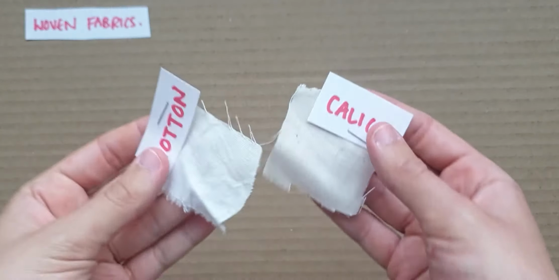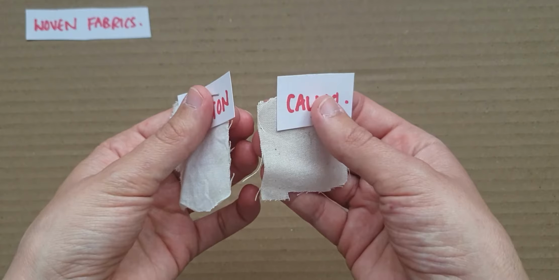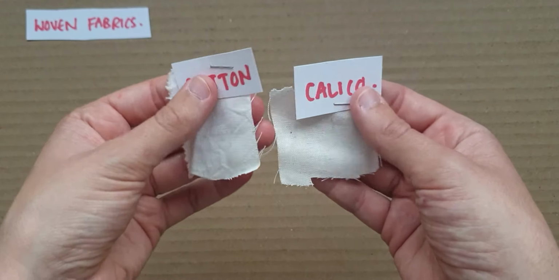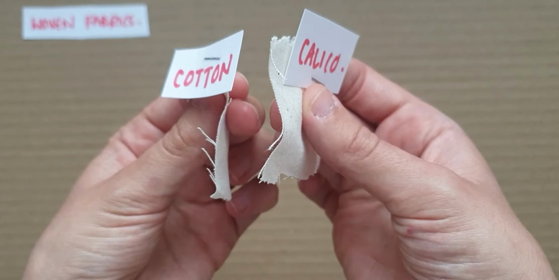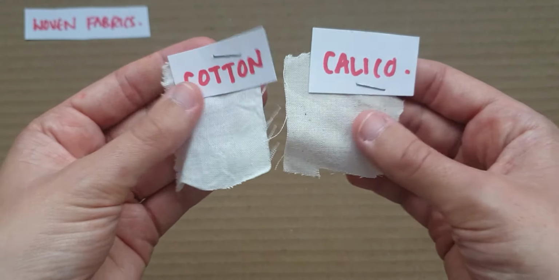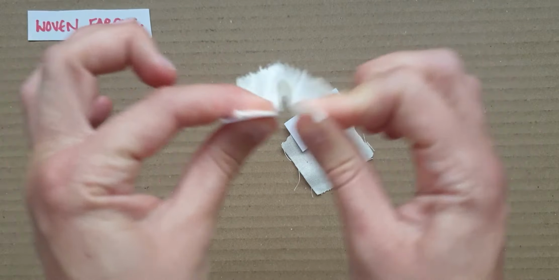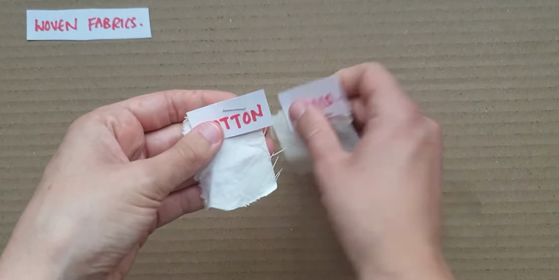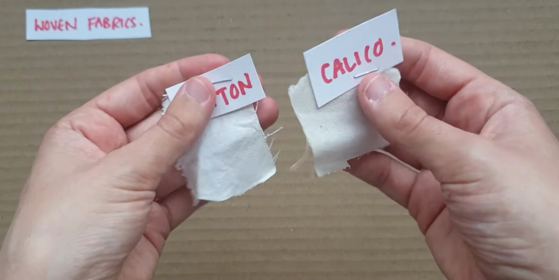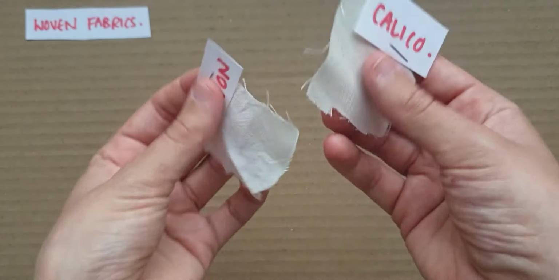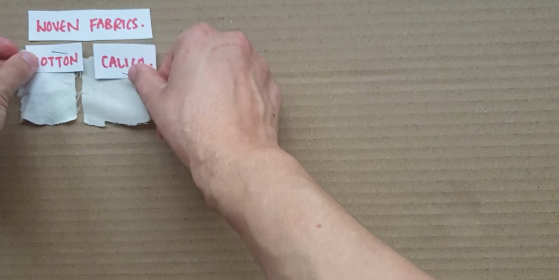Two quite common woven fabrics that would be ideal candidates to start off with, probably, for your panel base are cotton and calico. They come in different thicknesses. These are quite thin examples of both of them, but they're both very sturdy, opaque, and not stretchy, making them an ideal base for your panel because they'll be easy to control and maintain, and they won't stretch around and warp all over the place like some stretchy fabrics would.